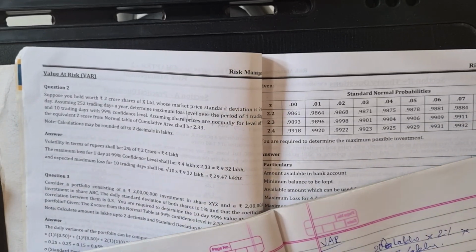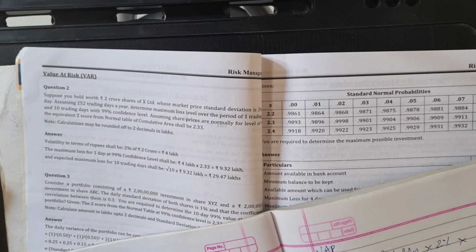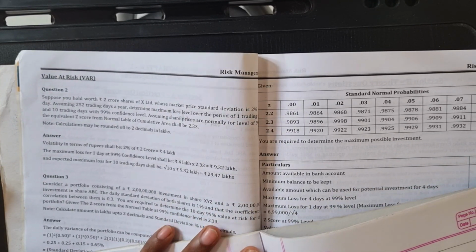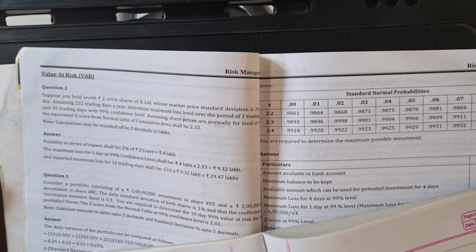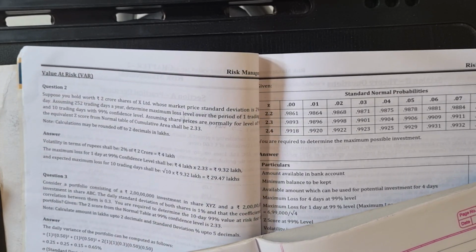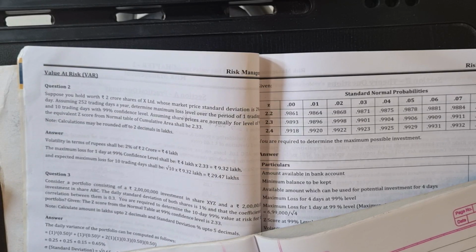Next, question number 3. Consider a portfolio consisting of 2 crore investment in XYZ and 2 crore investment in ABC. The daily standard deviation in both shares is 1%, and the coefficient of correlation between them is 0.3.